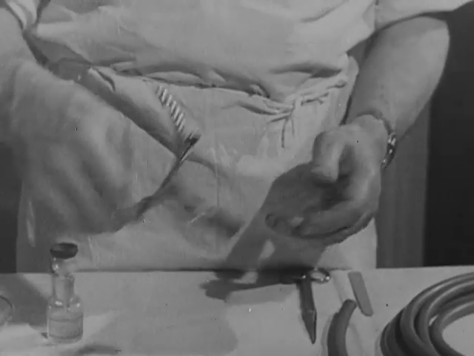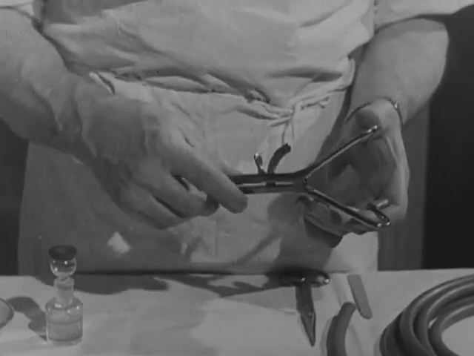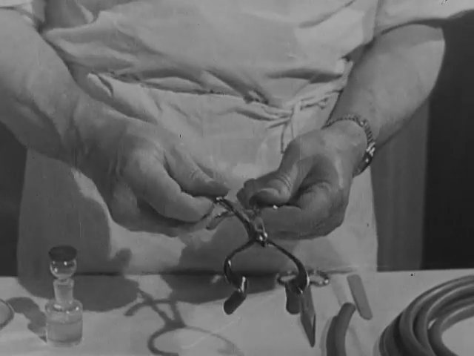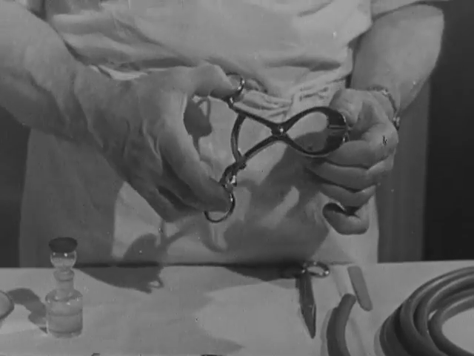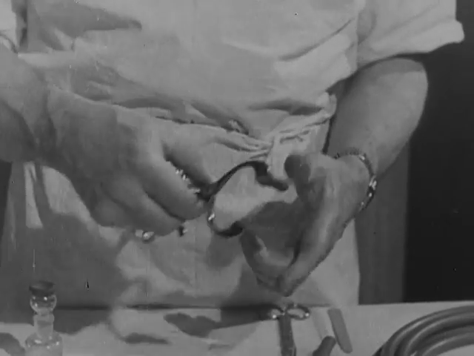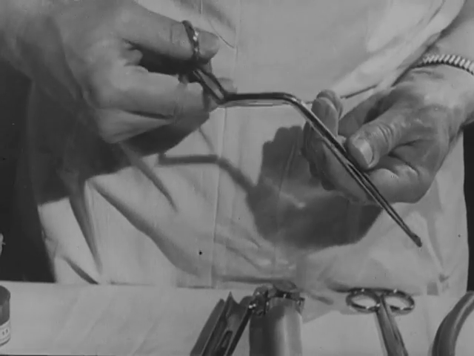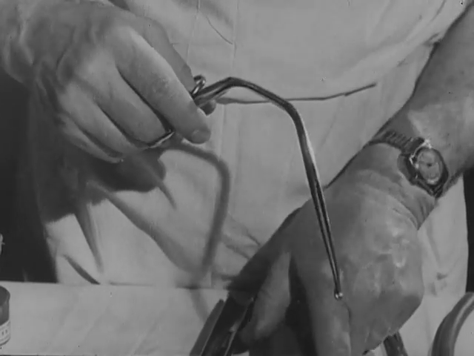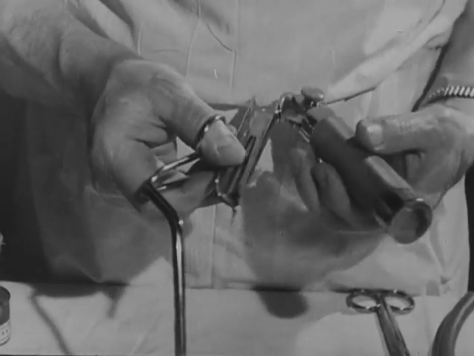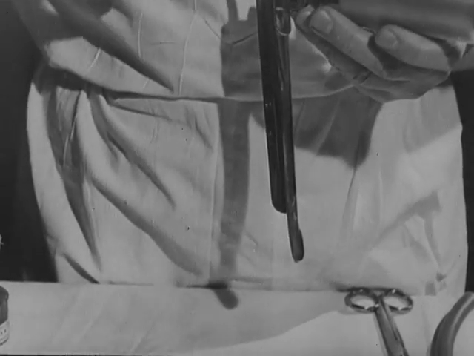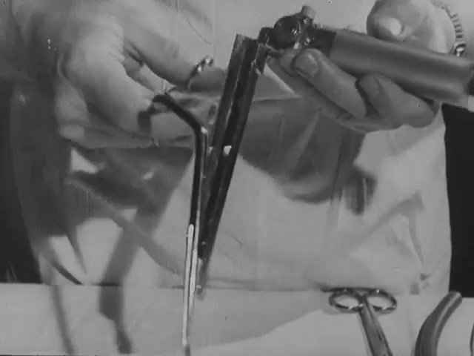Two types of mouth gags, the molar type and the incisor type. Angulated forceps. These are necessary for packing the throat with gauze and also to assist nasotracheal intubation. They are so constructed that the hand holding them does not obscure the field of vision.